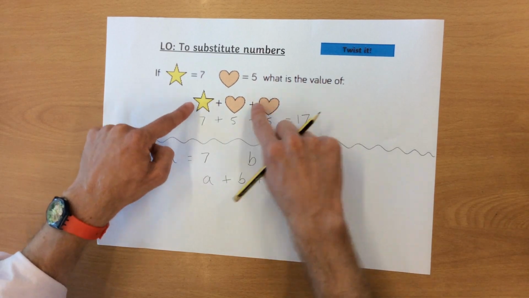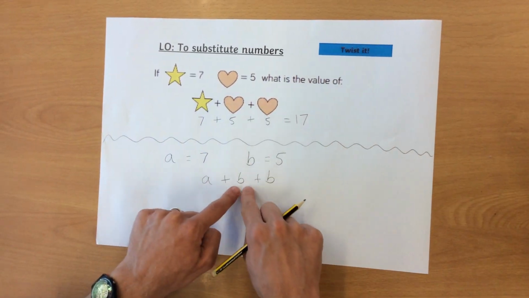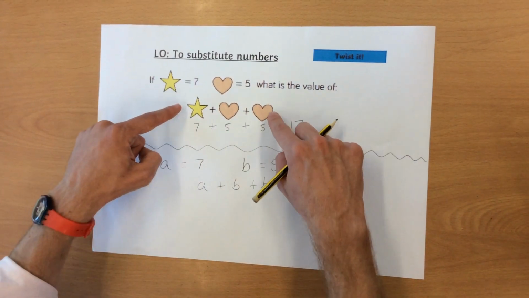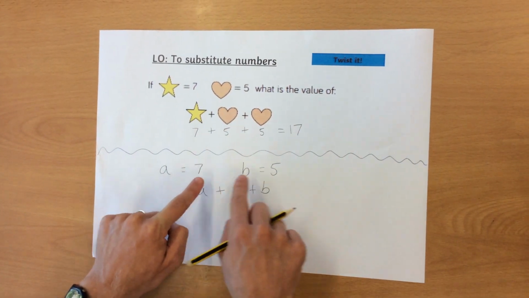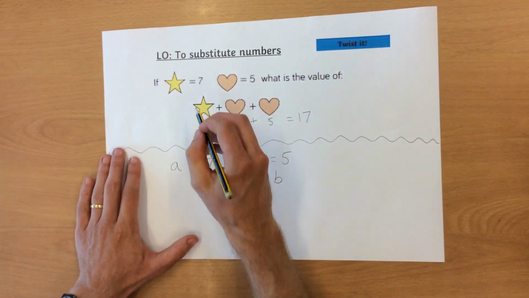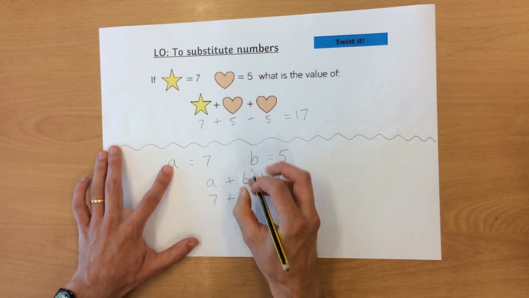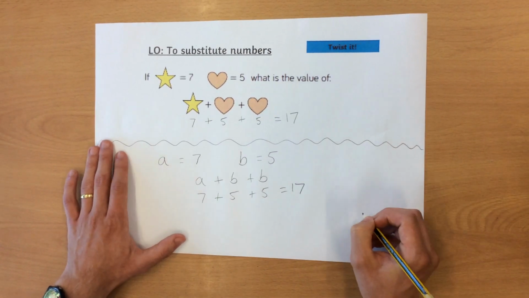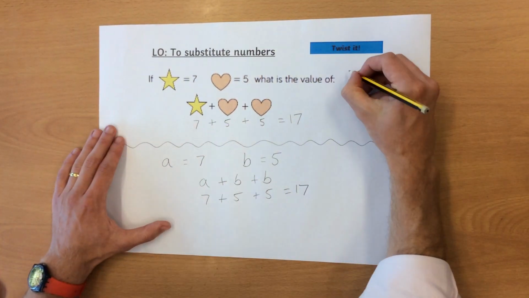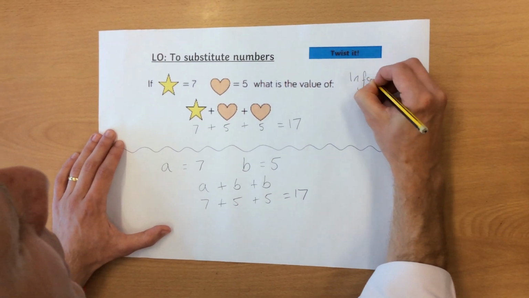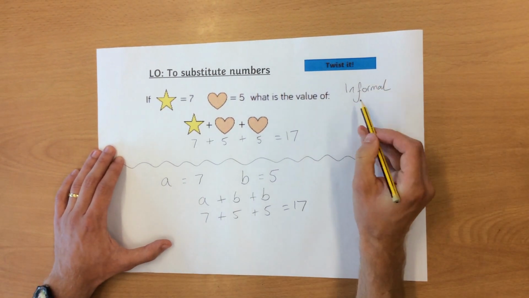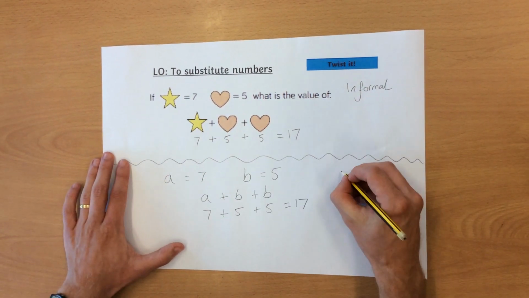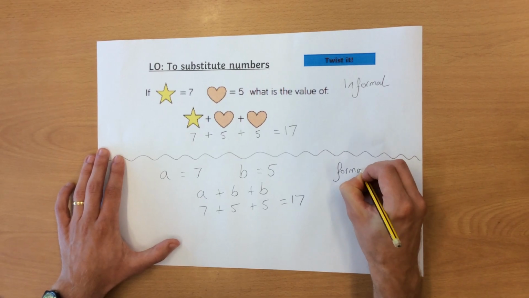The only difference between star plus heart plus heart and A plus B plus B, you must be thinking I'm going mad here talking about stars and hearts and letters, is they look different. But the values are exactly the same. So A still equals 7. B still equals 5. My answer will therefore still be 17. And what these examples are, I'm going to write it on here, is the informal version of algebra, using shapes and symbols. When we start to transfer to letters, we call this formal.